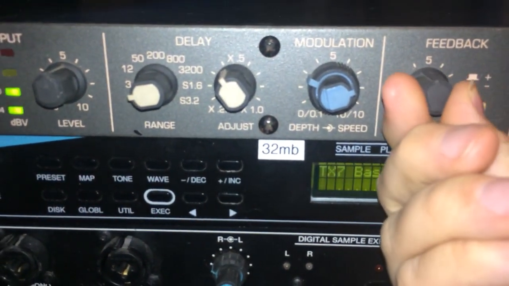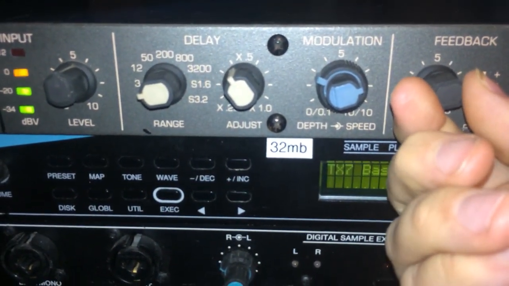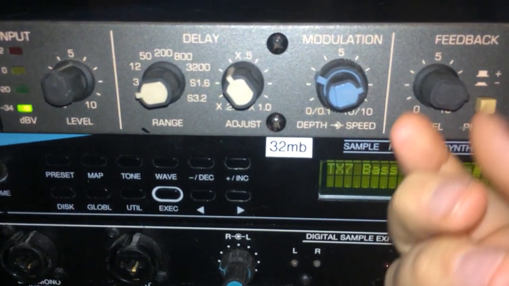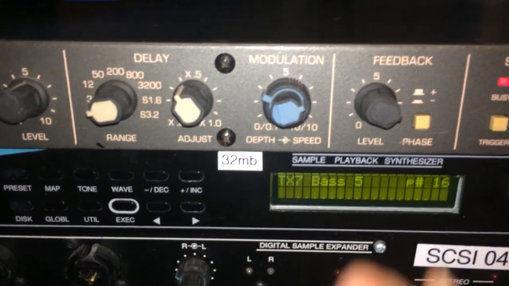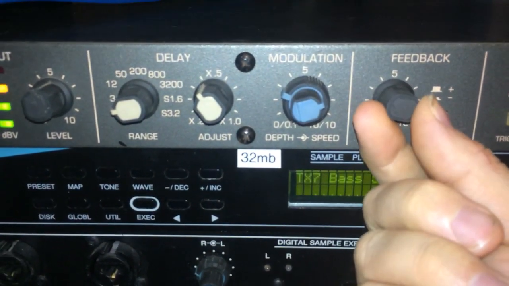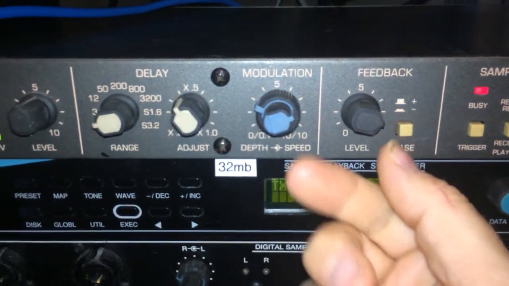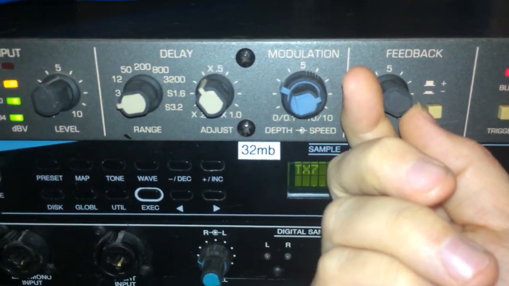And of course, if you turn up your feedback, you're going to give it more of an edge. If you turn phase on, it changes the character. You can hear it's actually changing the sound. And of course, if you go crazy, it'll definitely feed back and go into a loop.